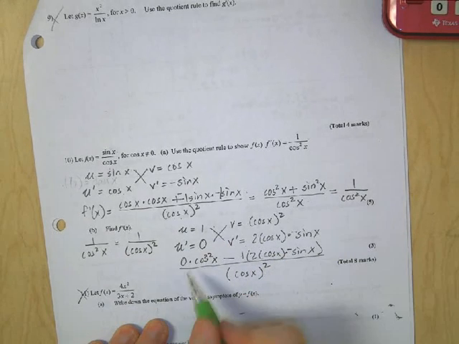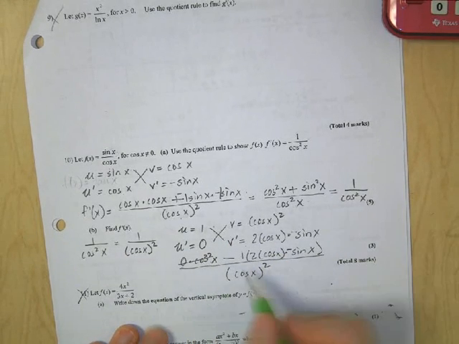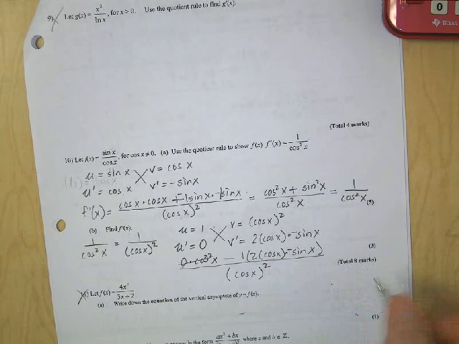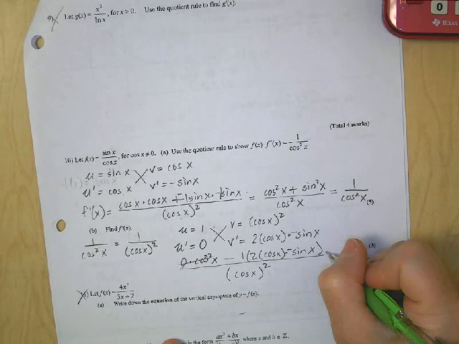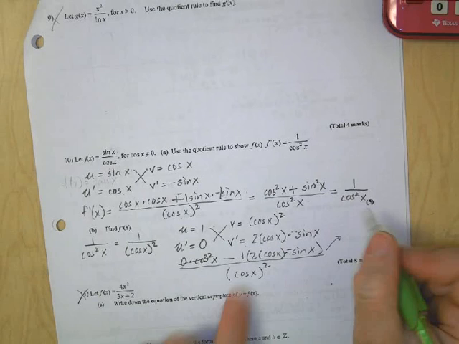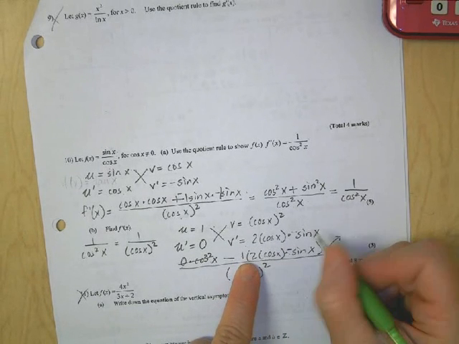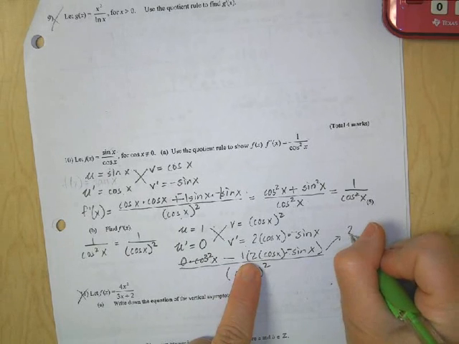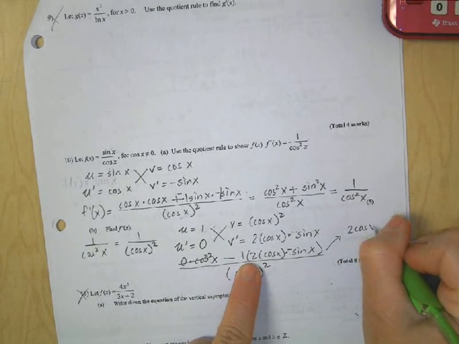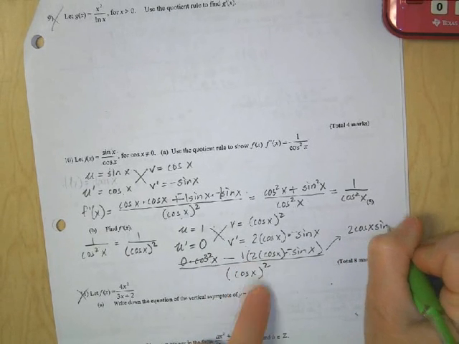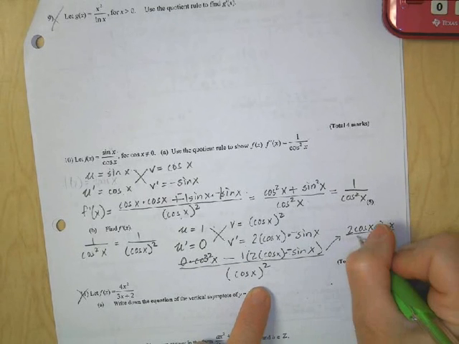So this just goes to 0. Here I have a negative times a negative, so that would give me 2 cosine x sine x over cosine x squared.